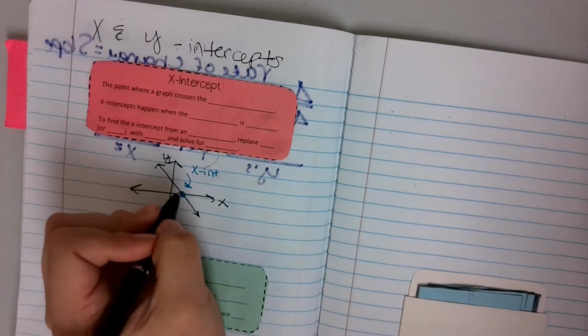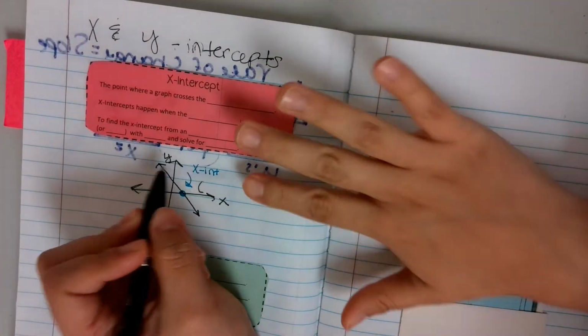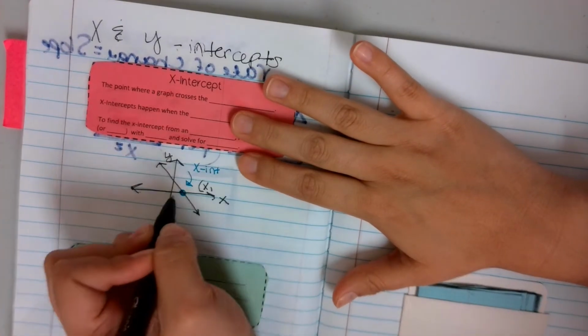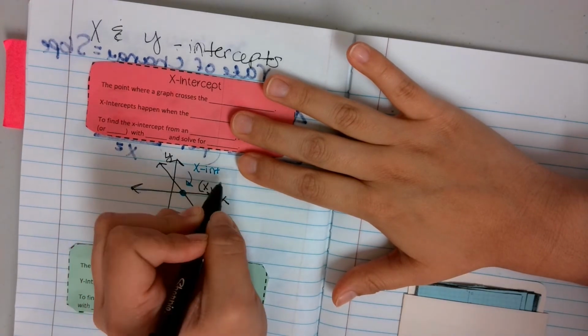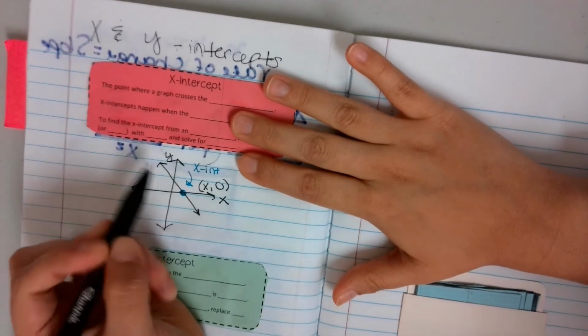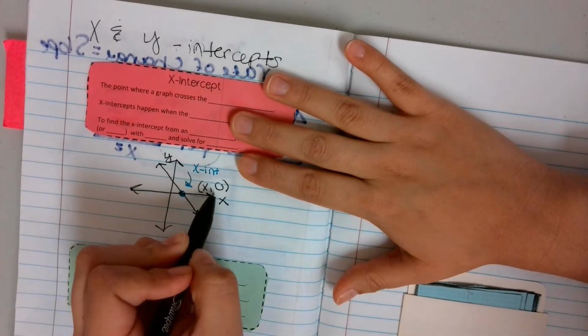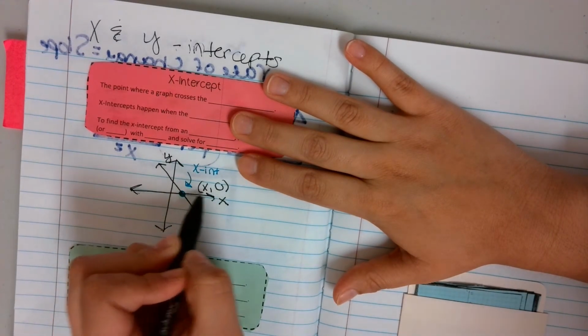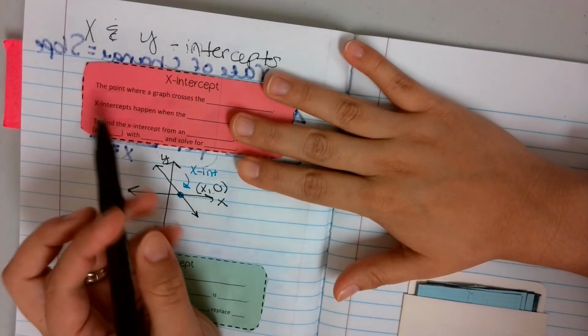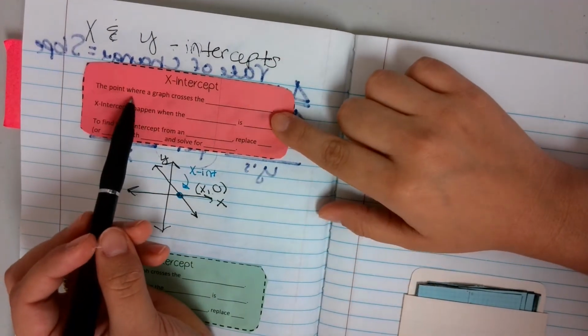So this ordered pair is going to be some x value, but the y is going to be 0 because I didn't go up any on my y-axis. So whatever my x is, comma y. So it's important for us to know that every time we're talking about an x-intercept, the y is going to be 0. So let's go back over here and fill in our definition.